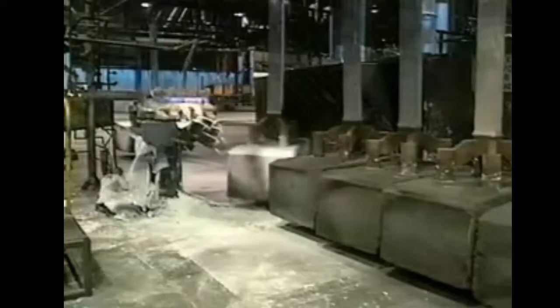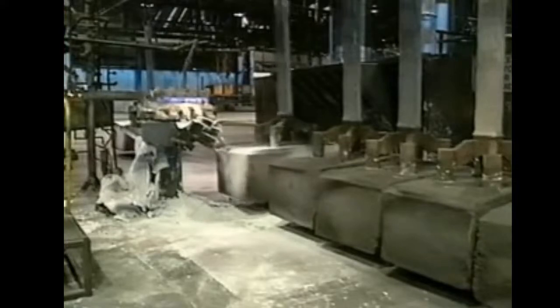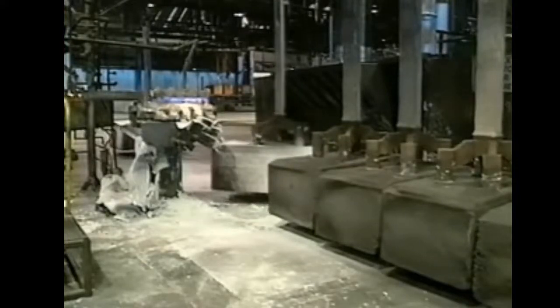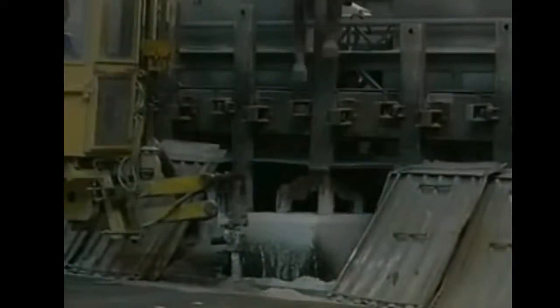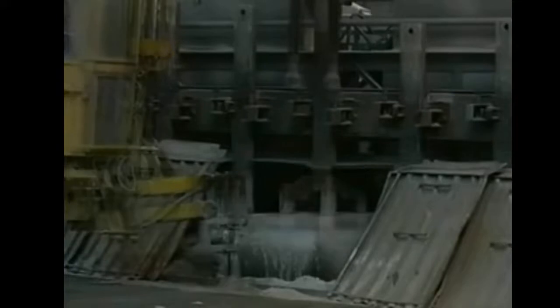The anodes are sprayed with molten aluminium to protect the top and sides. Electrolysis takes place 24 hours a day, 365 days a year. A loss of power of more than a couple of hours would be disastrous, as the electrolyte and the aluminium would solidify.